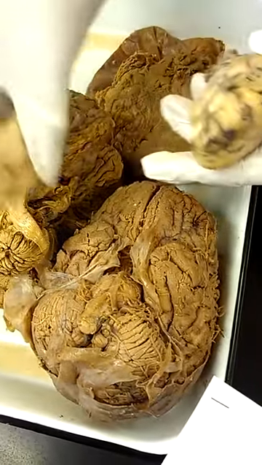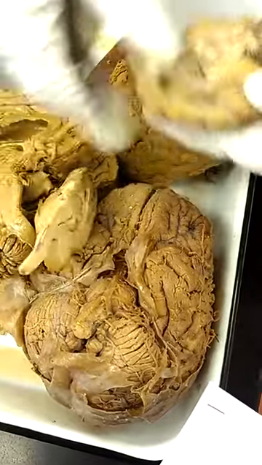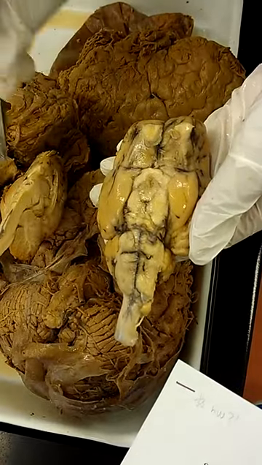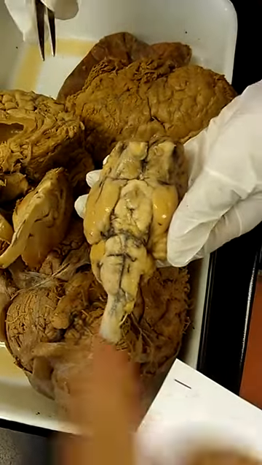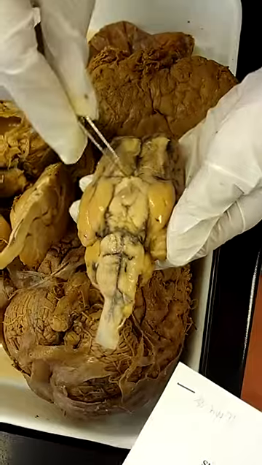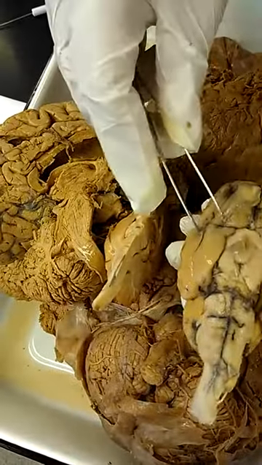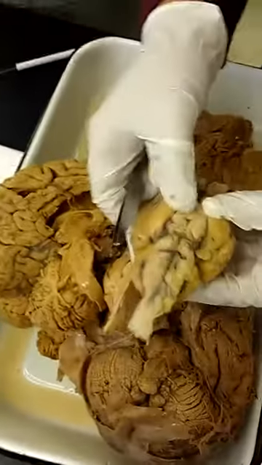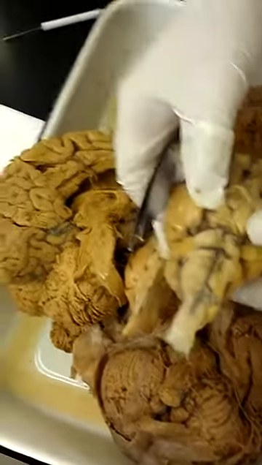It would be this area. I'm not sure exactly, but it is the under area of the midbrain.